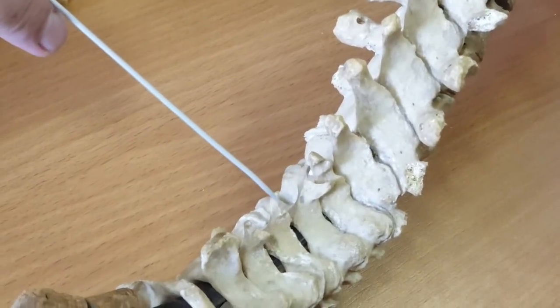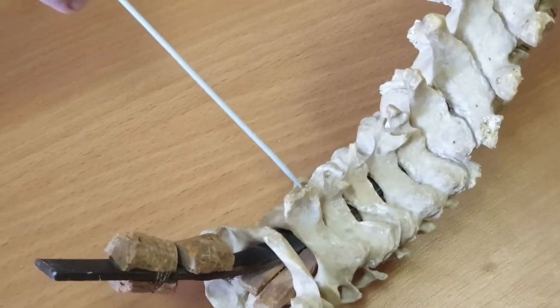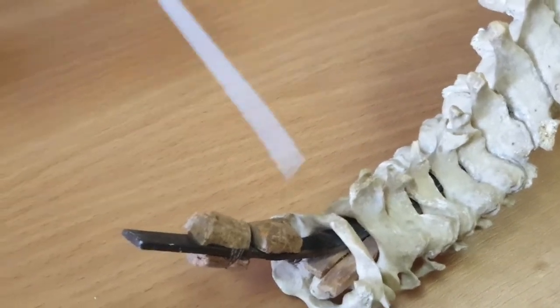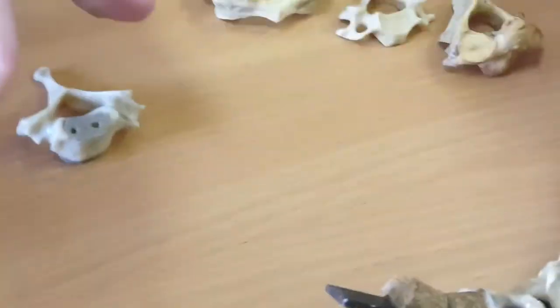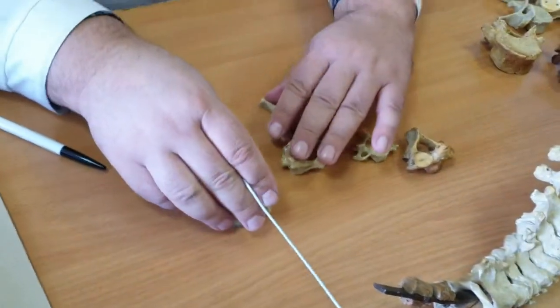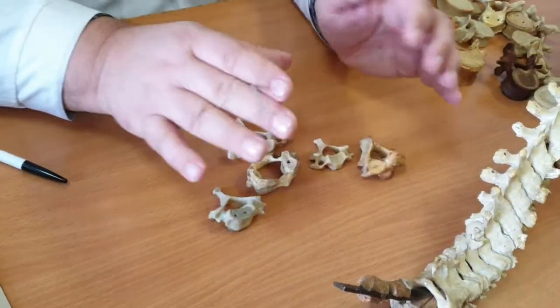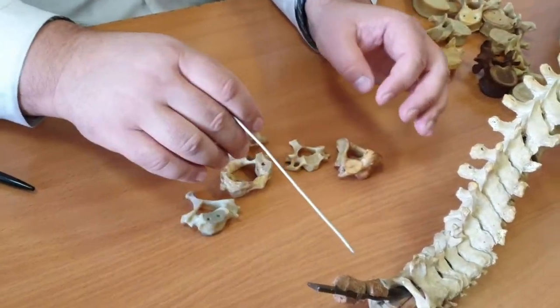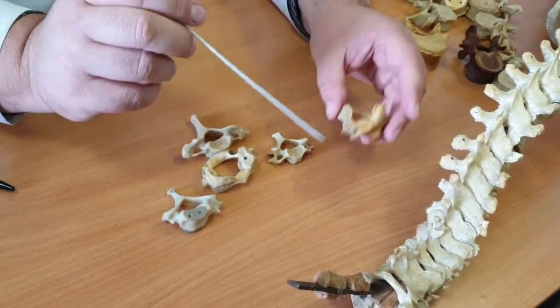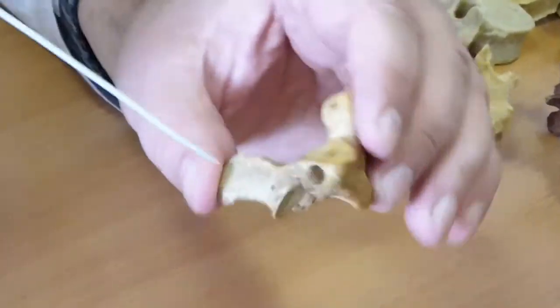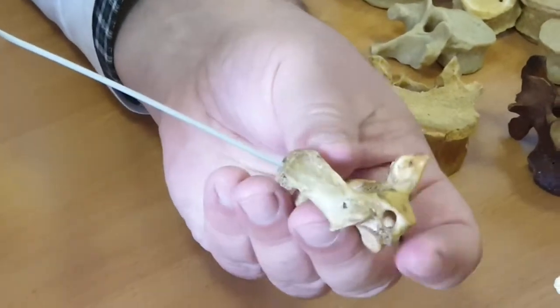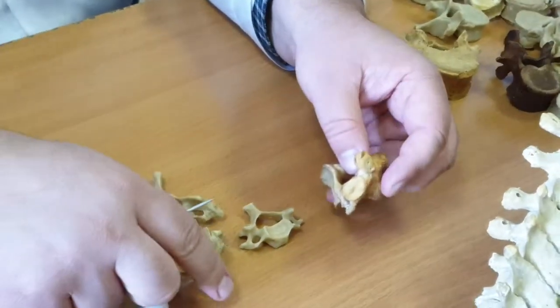All another 5th, 4th, third, and second, they are bifid. That is, in general, all of cervical vertebra has these two specific features: opening in transverse process, and most of them bifid spinal process.